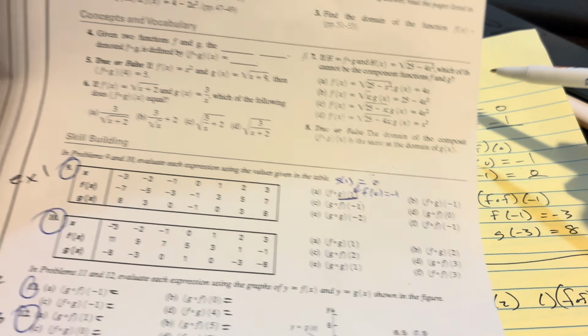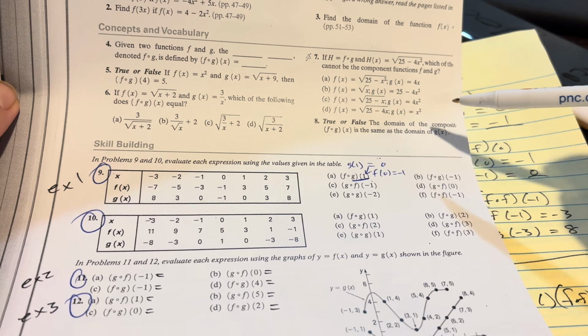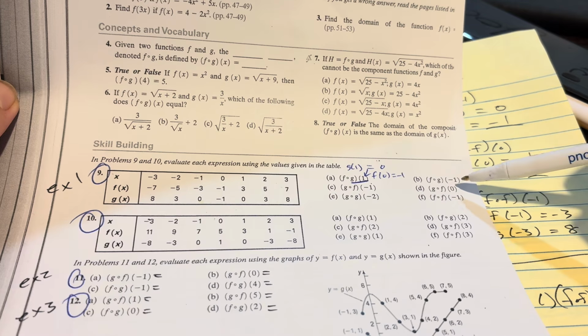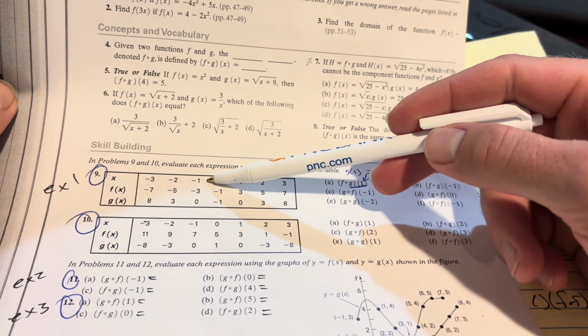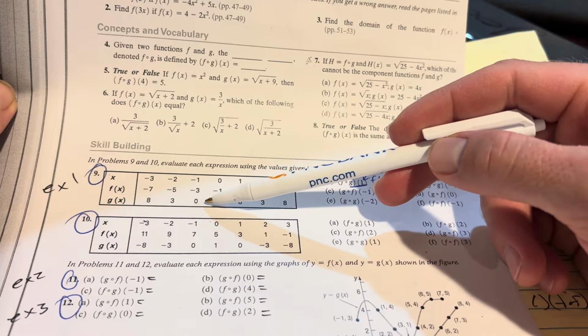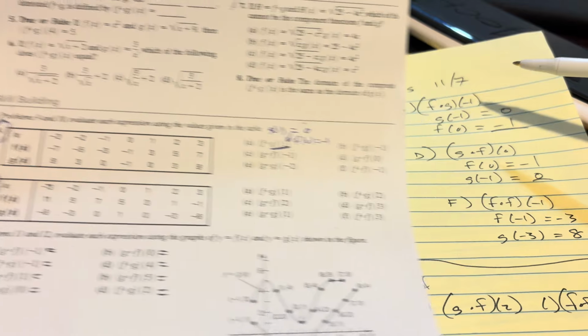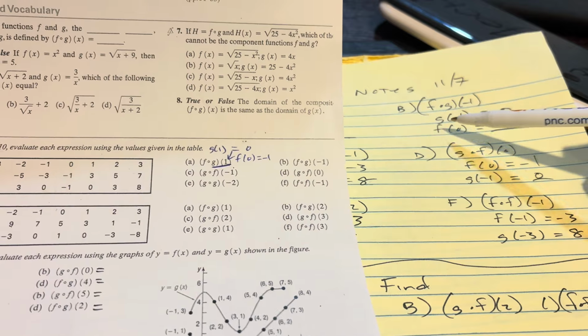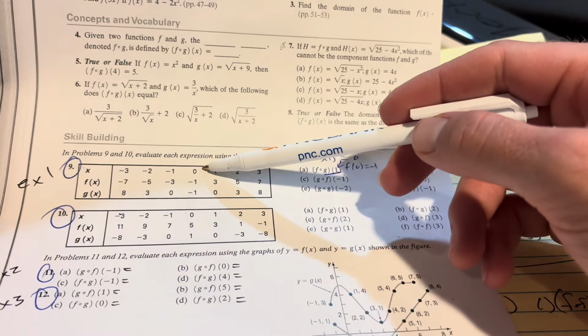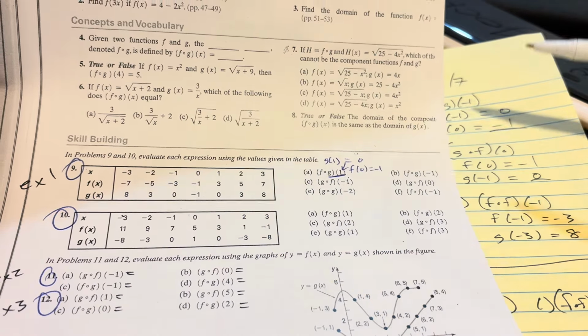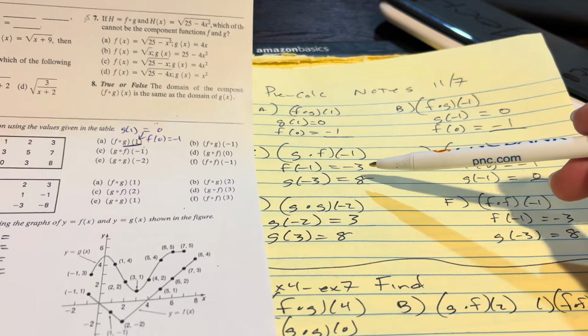For b, we have f of g of negative 1. We figure out what g of negative 1 is. When x is negative 1, g of x is 0. So what is f of 0? When x is 0, f of x is negative 1. Sometimes you'll see these questions on the ACT.